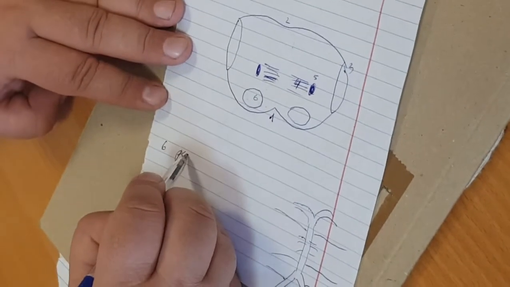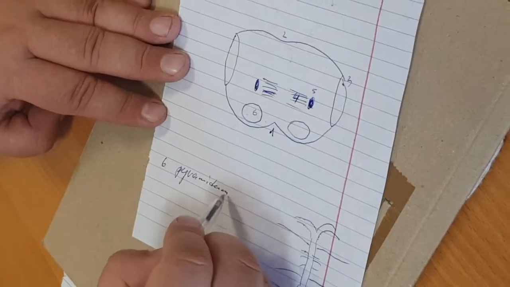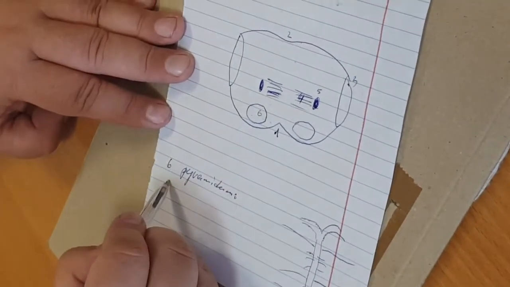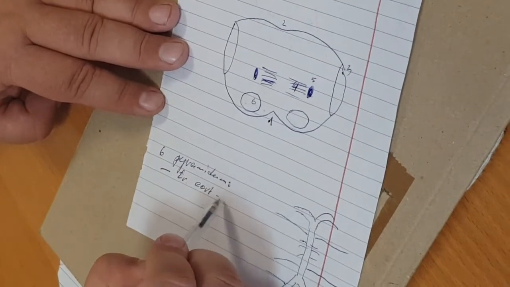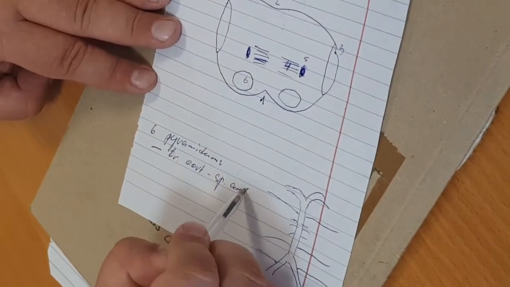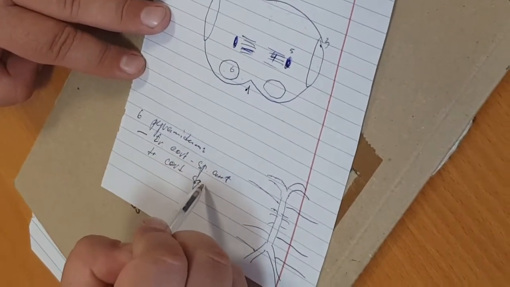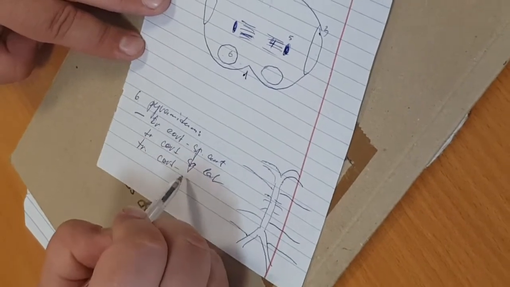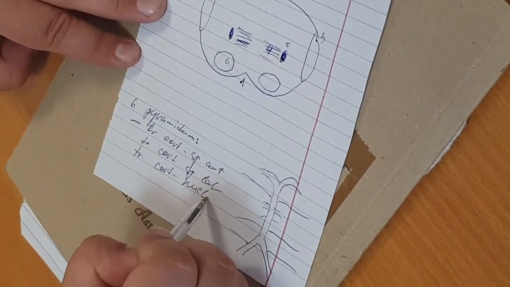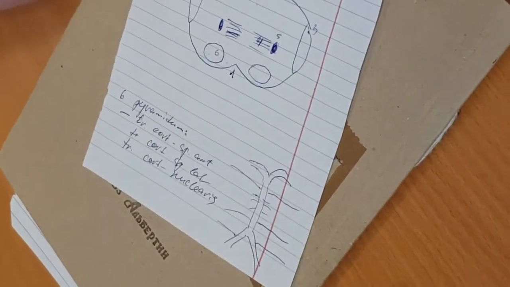Number 6, pyramid, pyramidum, and you should explain that it consists of tractus corticospinalis anterior, then tractus corticospinalis lateralis, and tractus corticonuclearis. 3 tracts participate in pyramidal tracts.